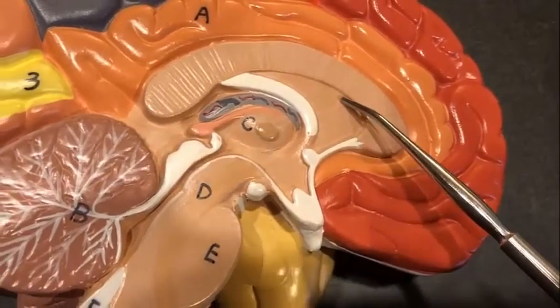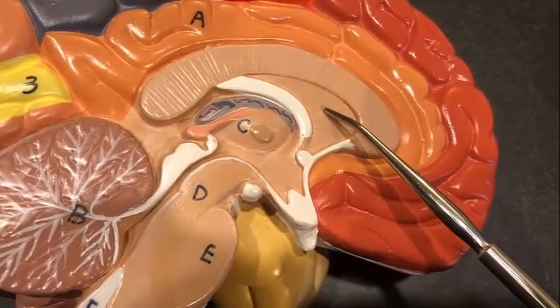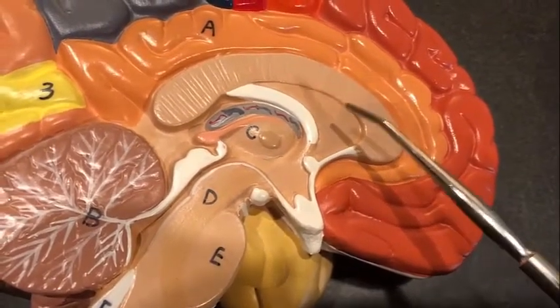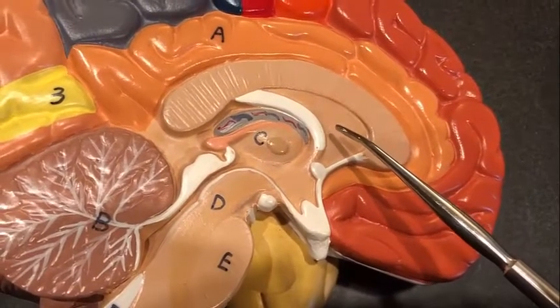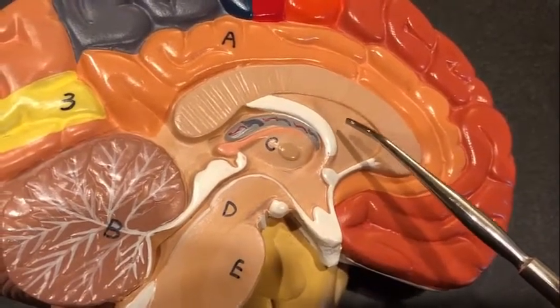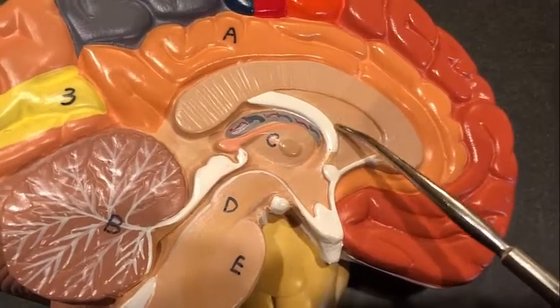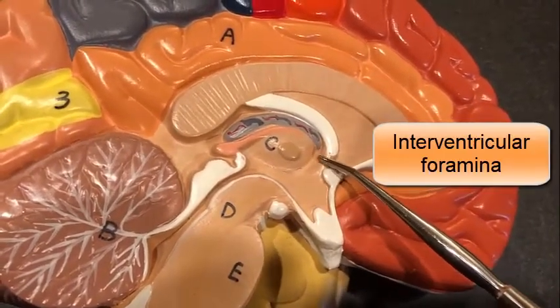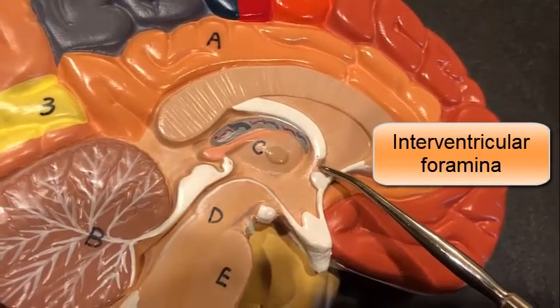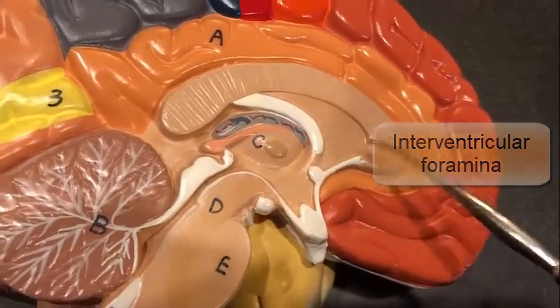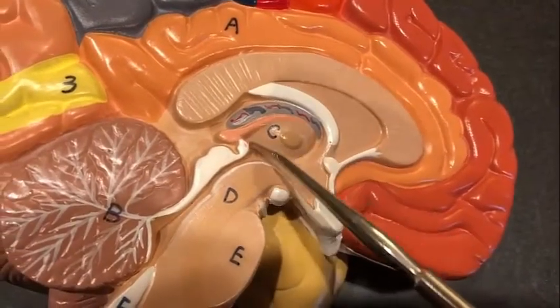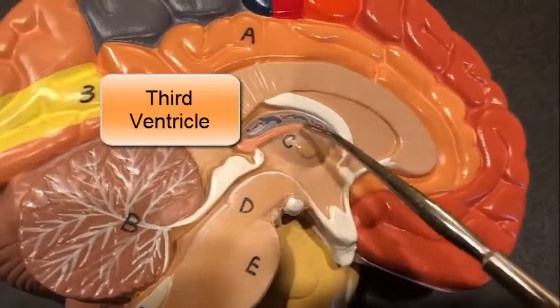Ideally, we might name them ventricle 1 and 2, but because they are symmetrical, we call them collectively the lateral ventricles, or ventricles 1 and 2, but we don't specifically label each one. The septum pellucidum divides those two ventricles, and then there's a little hole, a foramen, that allows fluid from the lateral ventricles to drain into the third ventricle. And so we're looking at the third ventricle space here.